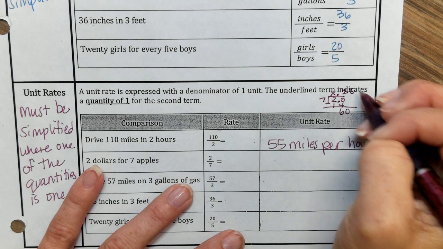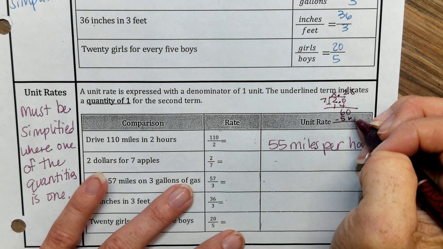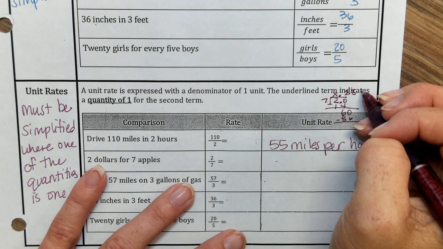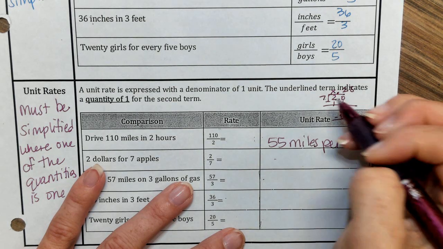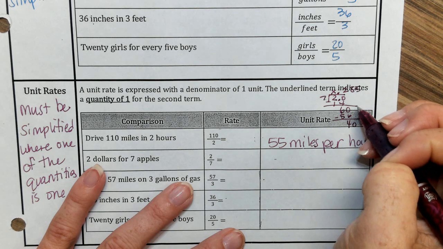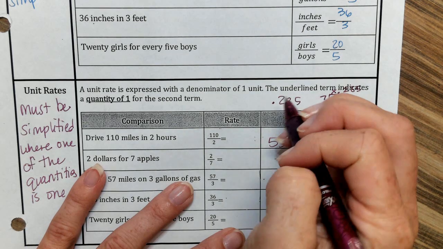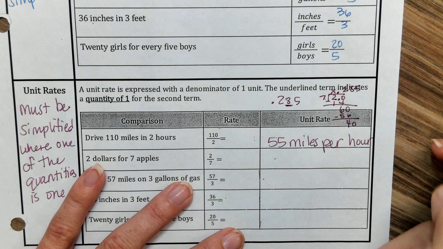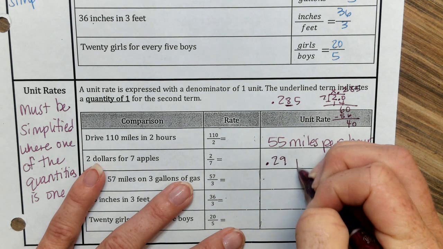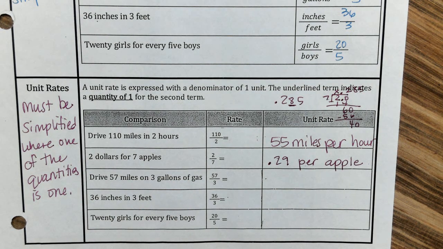8. 8 times 7 is 56. I'm going to subtract. Now we're talking about money because we're talking about cost for an apple. So I need one more place value to round correctly. So 56 subtracted from 60 is 4. 7 goes into 40 5 times. And I'm going to stop because it's 0.285, and this is money, so what place value would I round to? The hundredths. So would this 8 stay an 8 or become a 9? So about 29 cents per apple for the cost of 1 apple. Do y'all see why I didn't keep going since it was money?